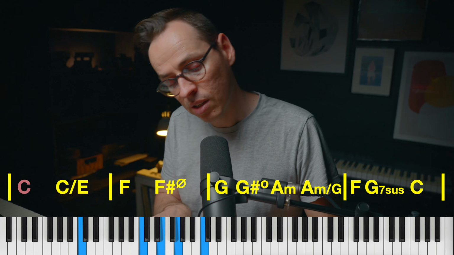Then equally, we could use that same chord as a passing chord between our 4 chord and our 5 chord. So something like this.